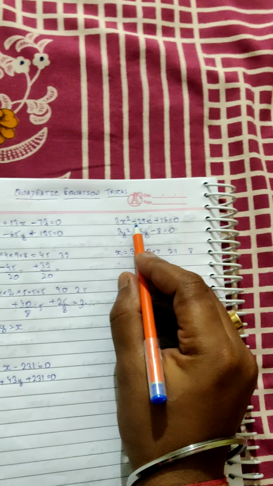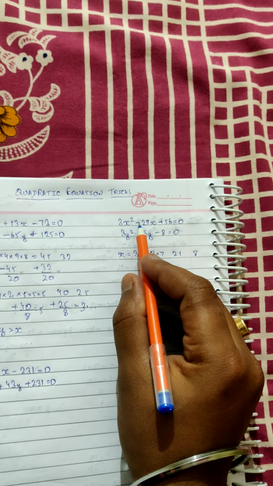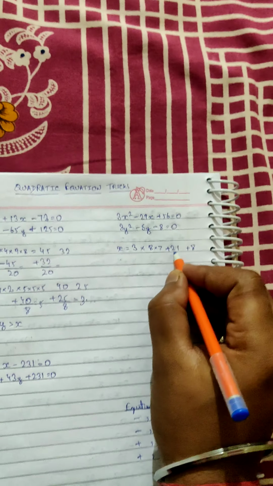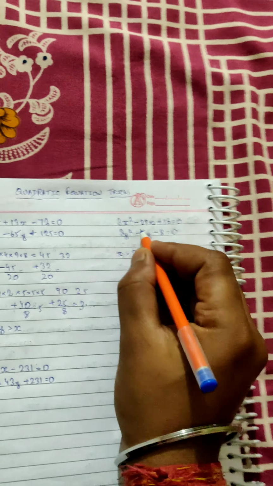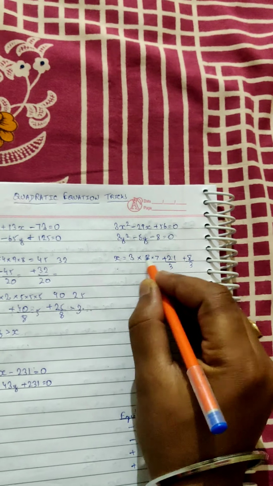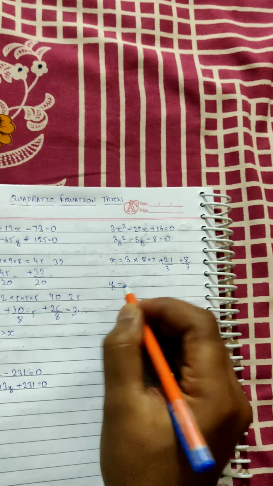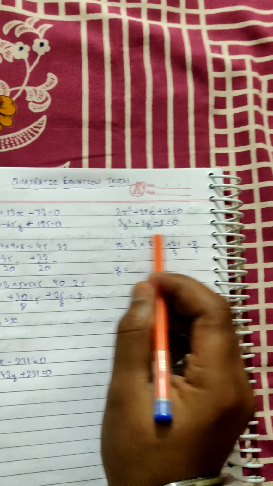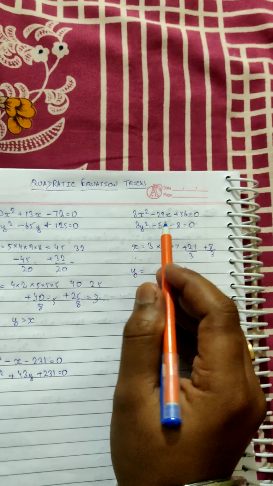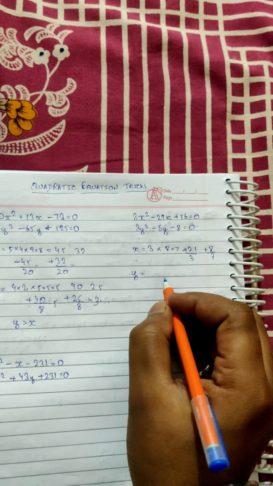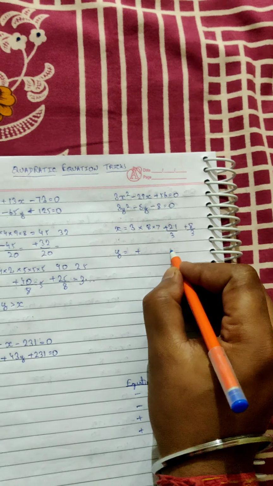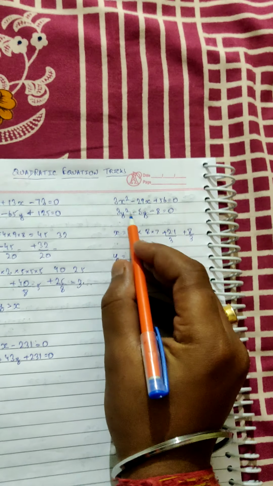Now the sign in this x equation is minus and plus, so we'll add plus and plus in the root signs, and we'll divide by the coefficient of x, that is 3. Doing so we have got the roots of x. Now coming to y, in equation y you can see the signs are minus and minus. When the signs are minus and minus, then the signs of the roots become plus and minus.